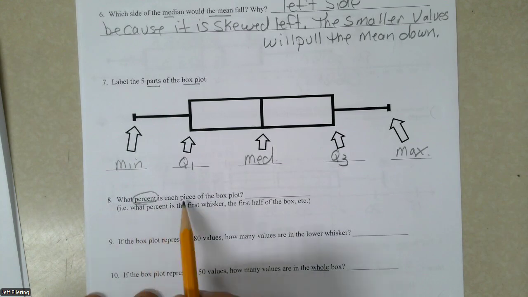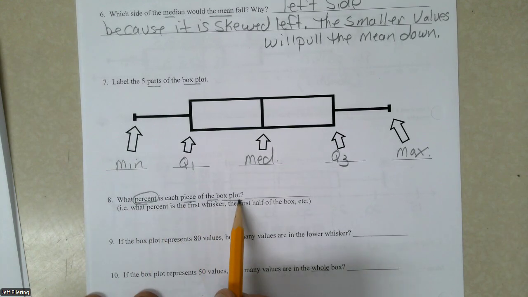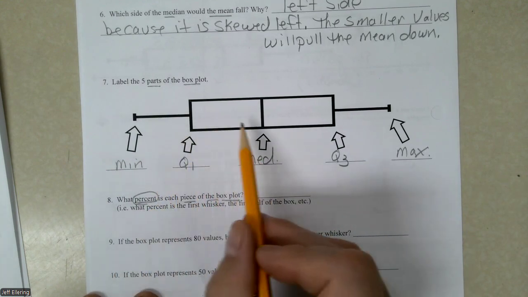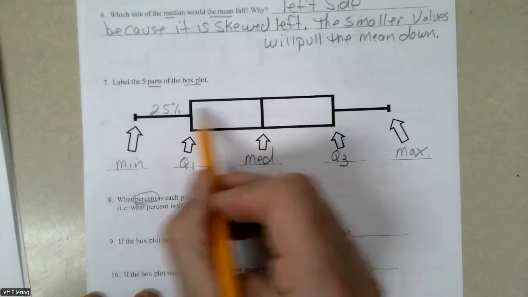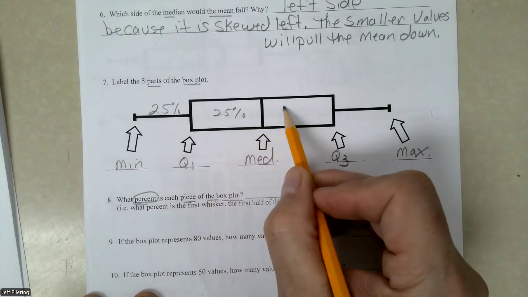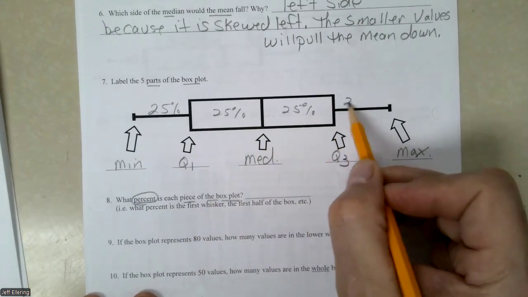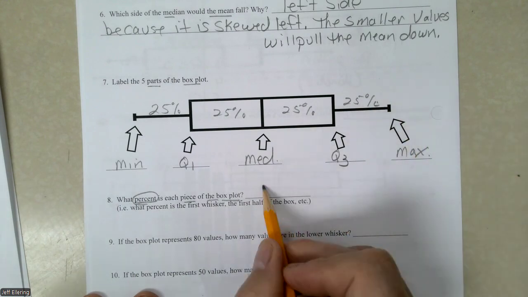What percent is each piece of the box plot? Well, each piece, both whiskers and then inside the box, each piece is 25% of the data. That will never, ever change. So 25%.